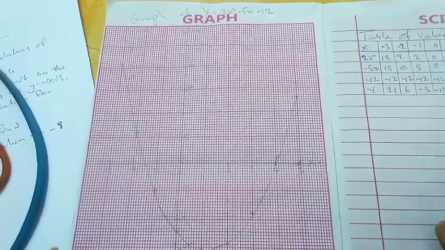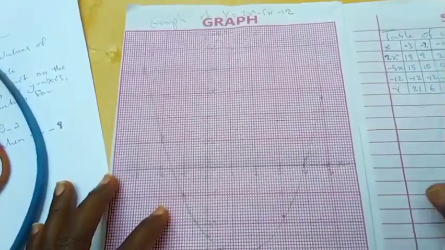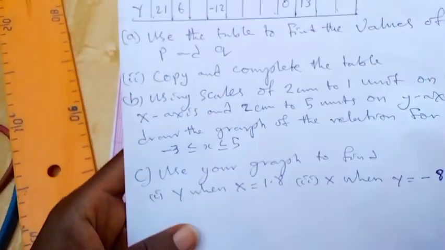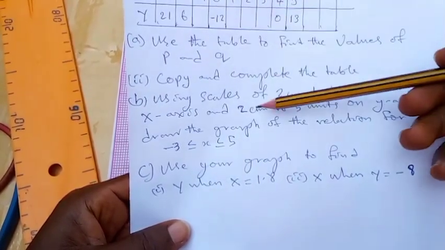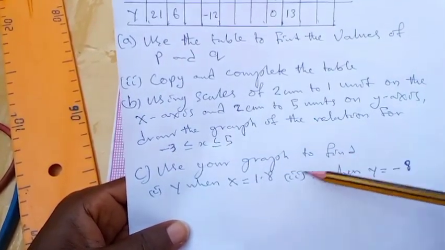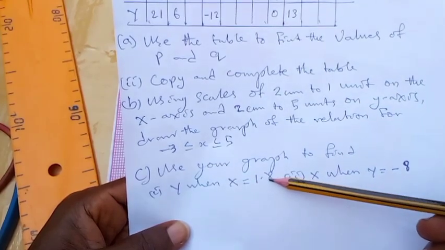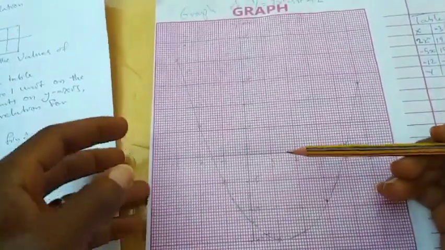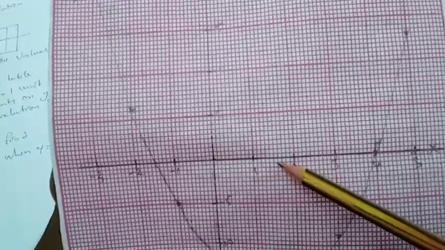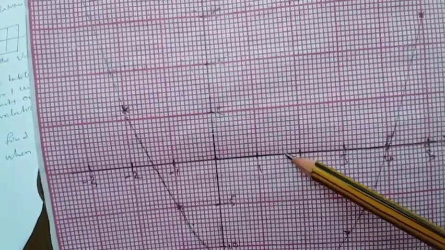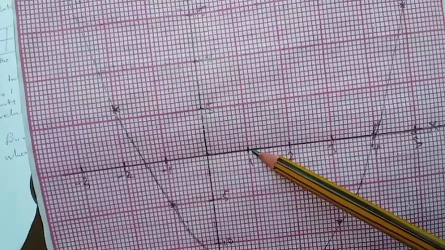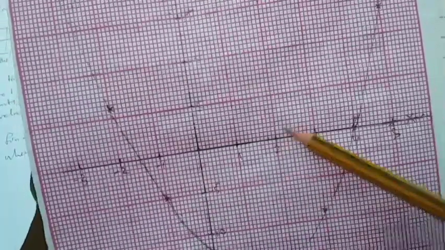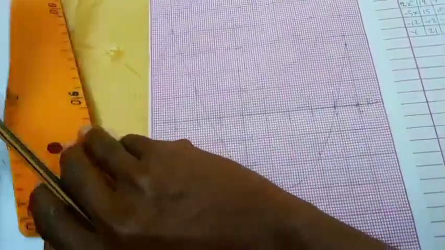The next thing we are doing here as quickly as possible is to answer the sub questions that are attached to this graph. We have been able to do everything up there. The next is use your graph to find y when x is 1.8. So where is x being 1.8 in this graph? That value is positive, not negative. So this is x being 1. So I'll check where x is 1.8 here. From 1, 1.1, 0.2, 0.3, 0.4, 0.5, 0.6, 0.7, 0.8. Mark it. Then when you mark it, you use your ruler.